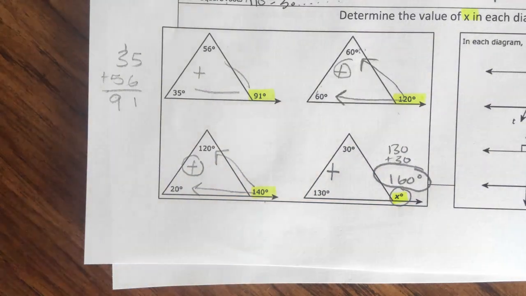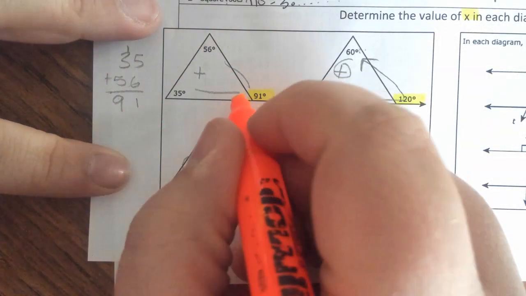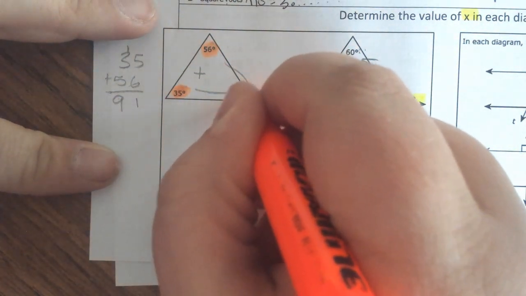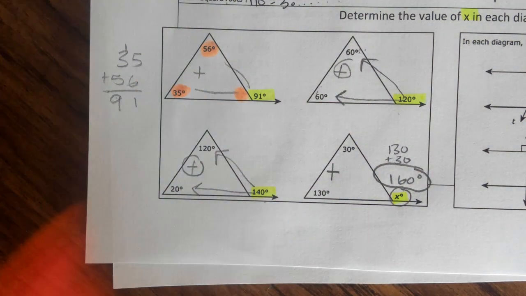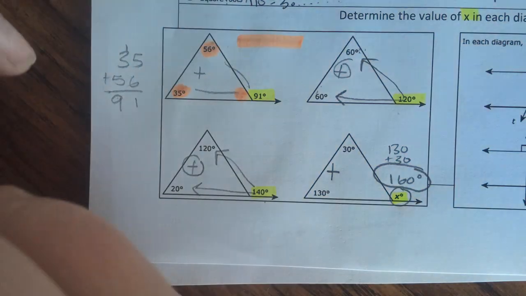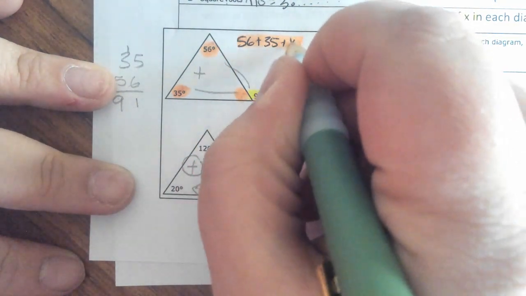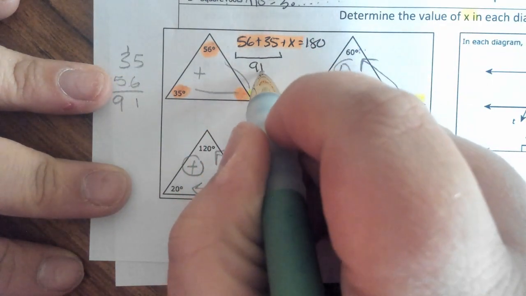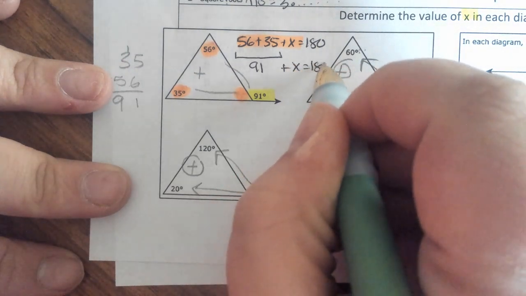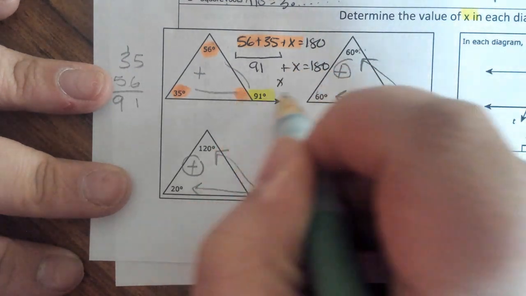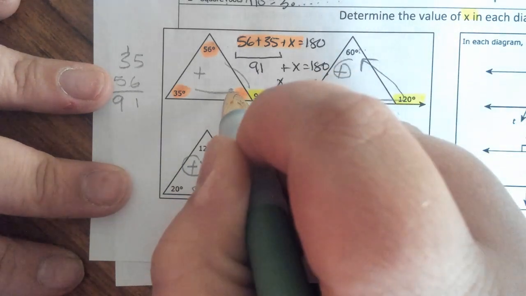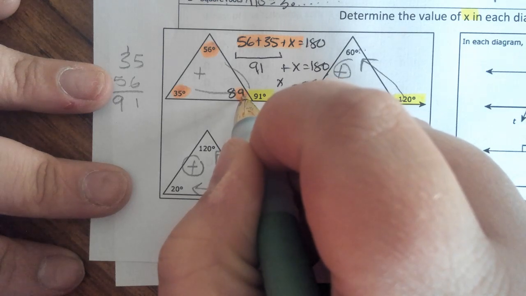Okay, so what we're doing now is we know that triangles have 180 degrees, so 56 plus 35 plus something else should equal 180 degrees, right? So I have 56 plus 35 plus something I don't know is 180 degrees. Well, this is 91 plus the x is 180. So then that missing piece here is going to be the difference between 180 and 91, which is 89. So this angle here is 89 degrees.